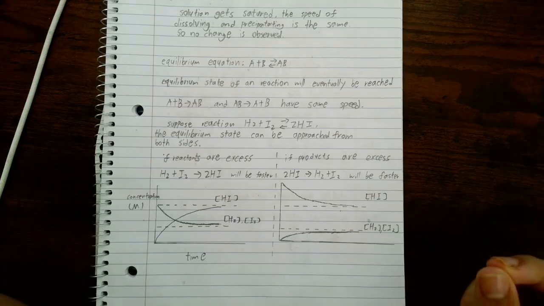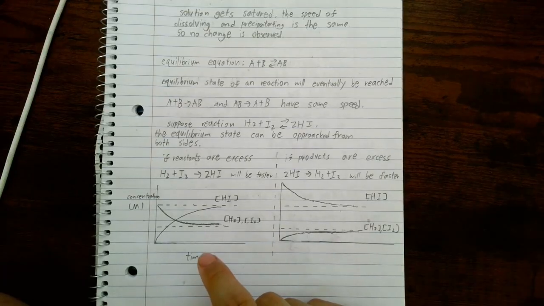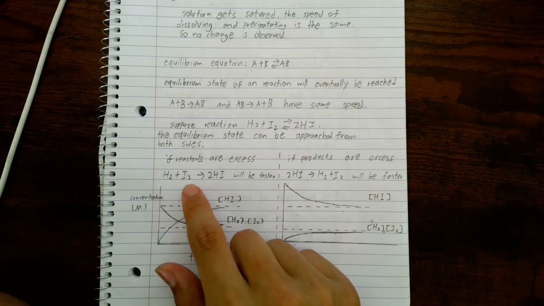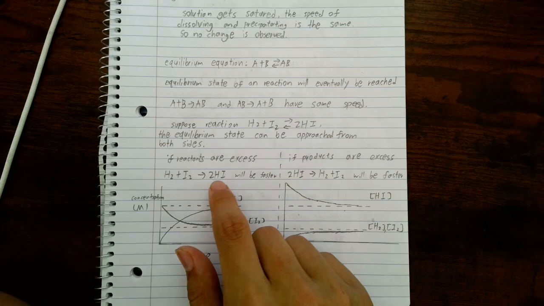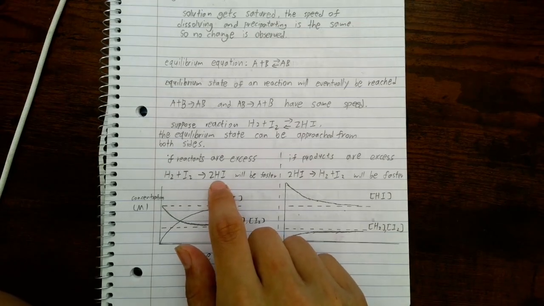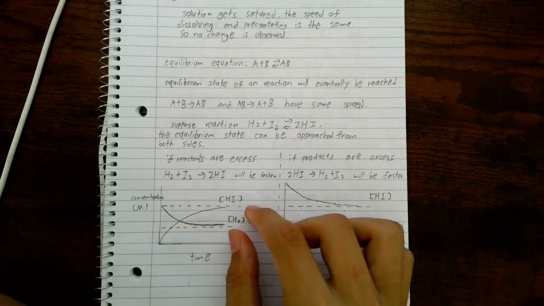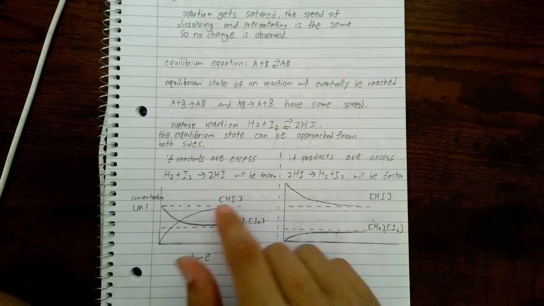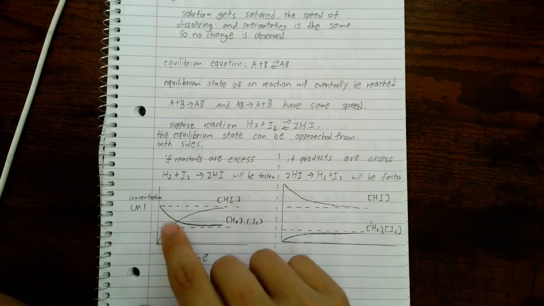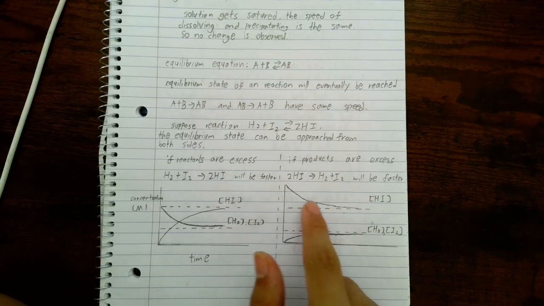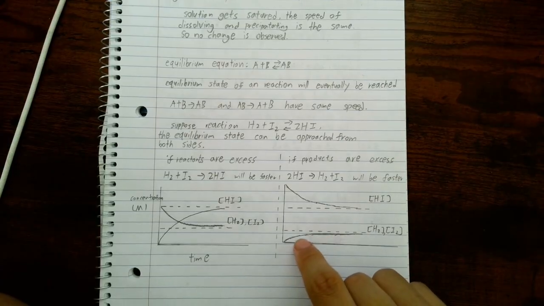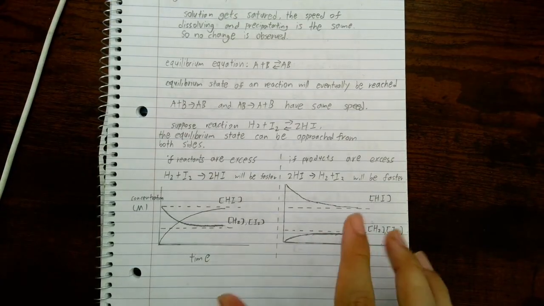One thing to keep in mind is that the change in concentration of one substance is with respect to another. In this case, for each 1 mole of H2 and I2 being consumed, 2 moles of HI will be produced. So the change also has a double ratio. This one is 2 times this. The amount of HI being produced is 2 times the amount being consumed of H2 and I2.